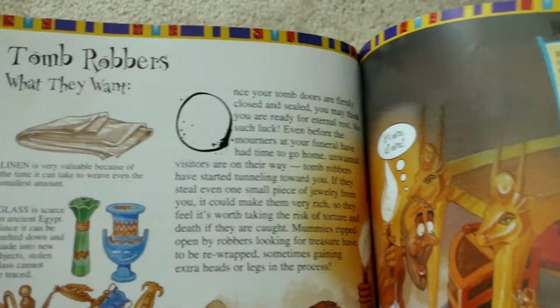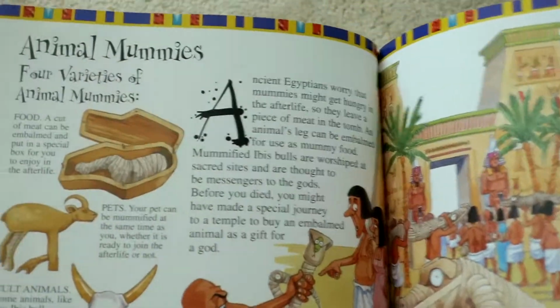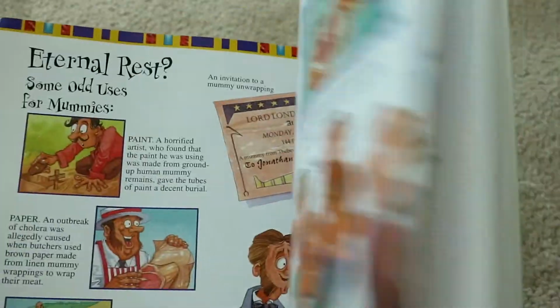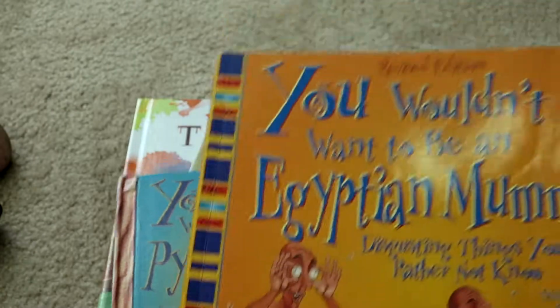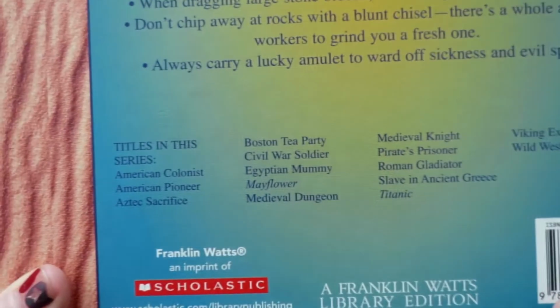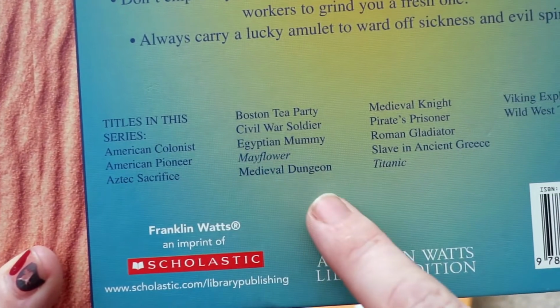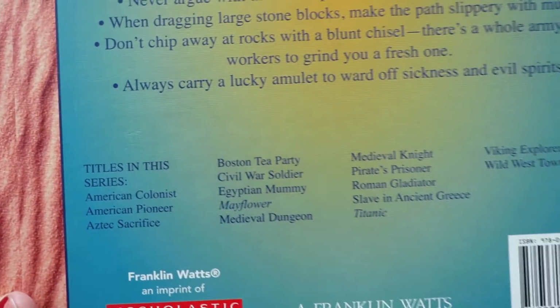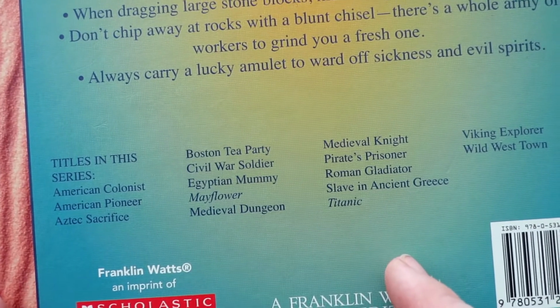Not real simplified, and they don't leave out details. So they're really good. We've enjoyed them. If you're interested in other titles, you can see what else there is. There are quite a few, and a few not on here that we've read.